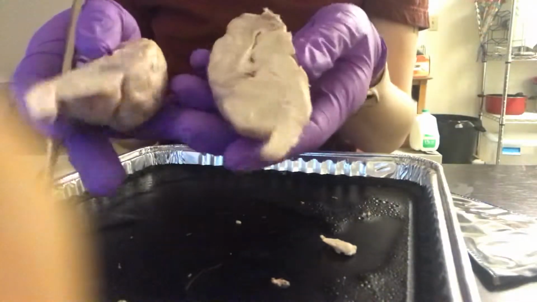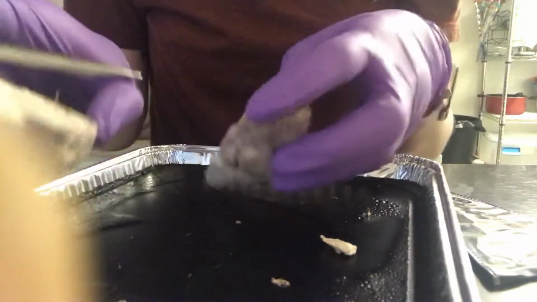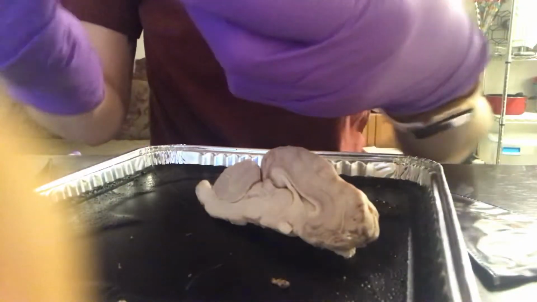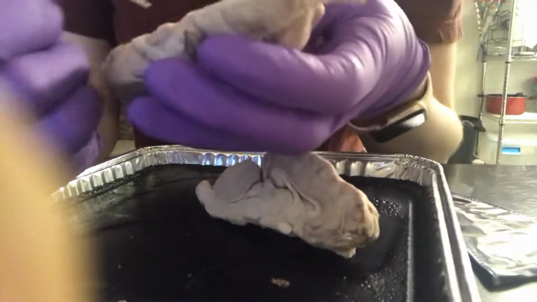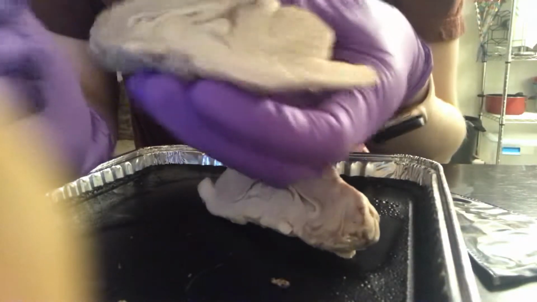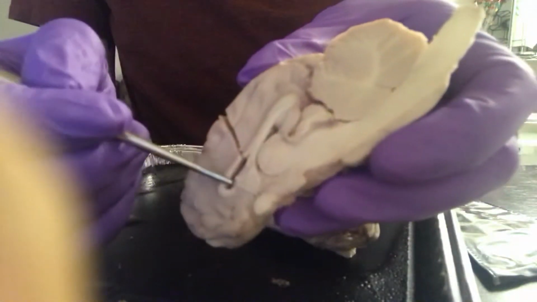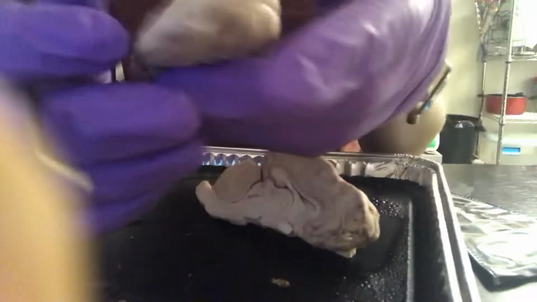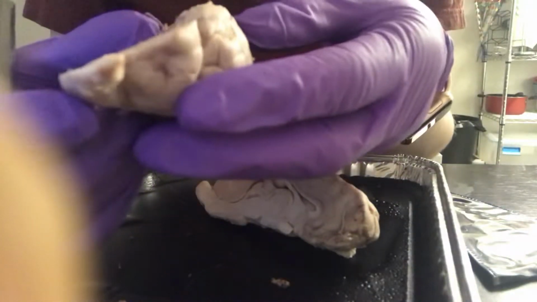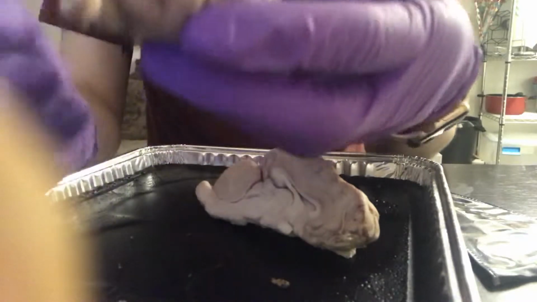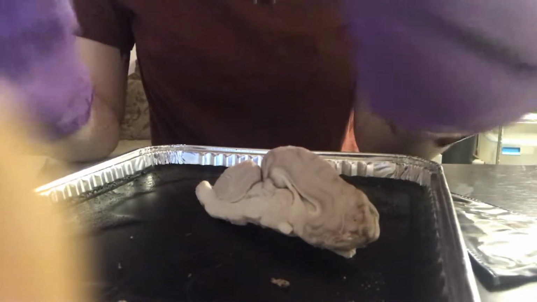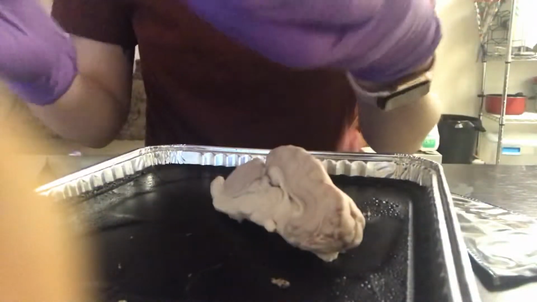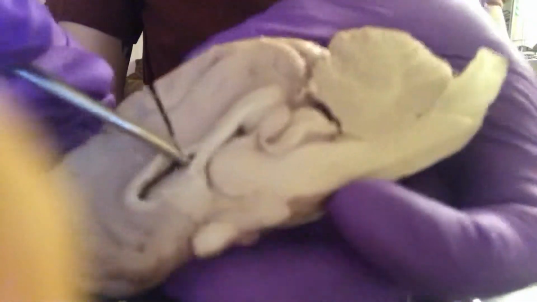And then from there, we're going to break it open. So we're going to look at the lateral ventricle first. There is typically a membrane right in here called the septum pellucidum, but I removed that so we could see into the lateral ventricle deep in there.